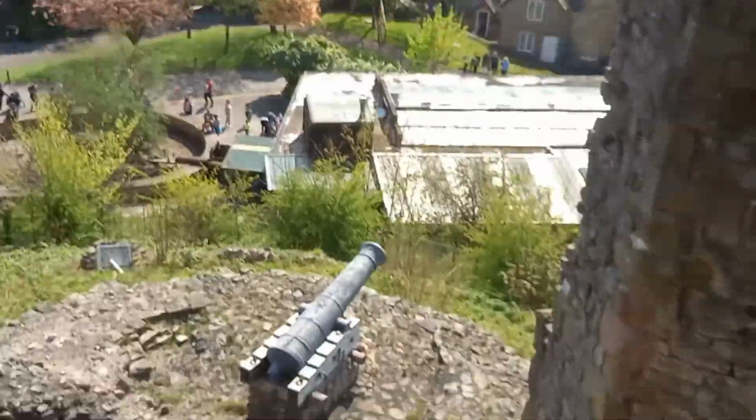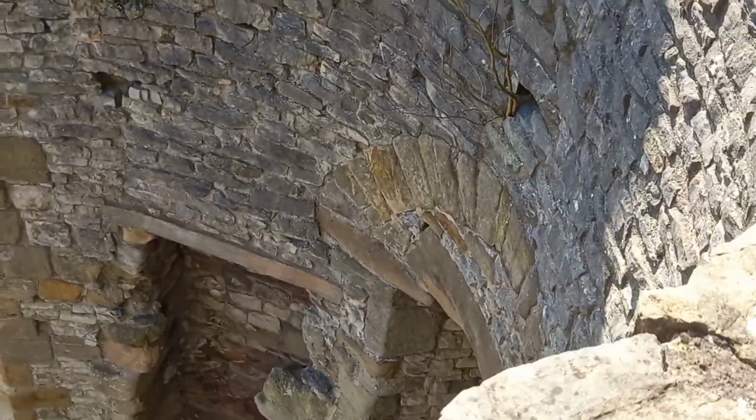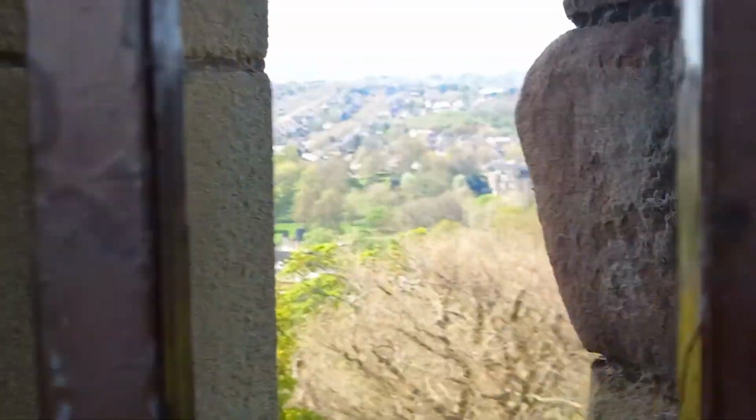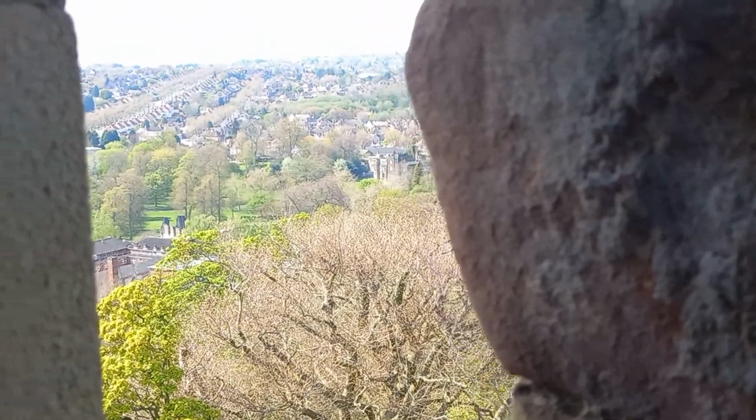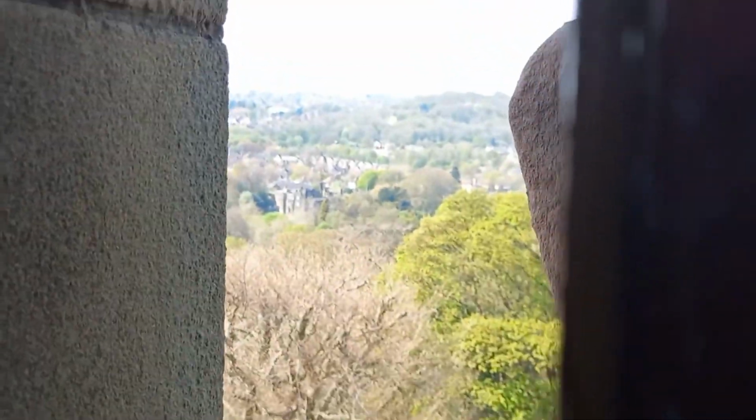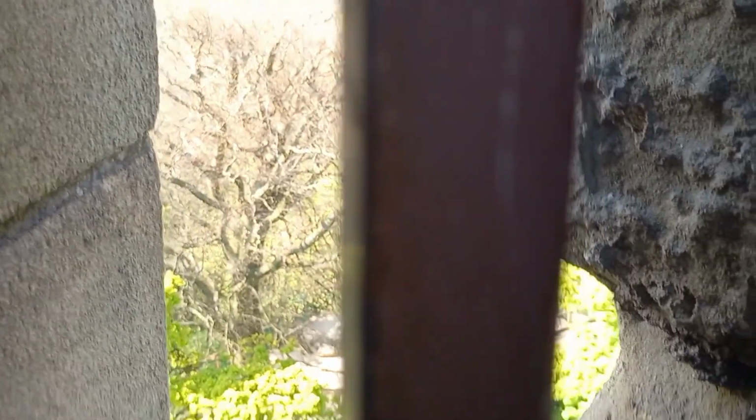That's part of the top of the turret. Through the bars you can see part of the zoo and also some of the bricks from the castle.